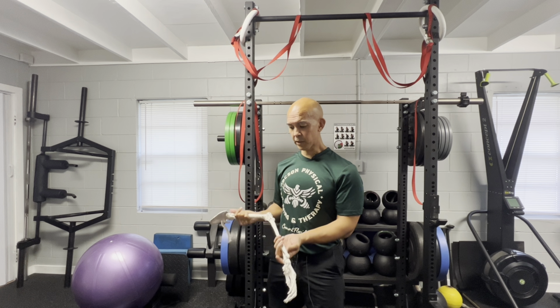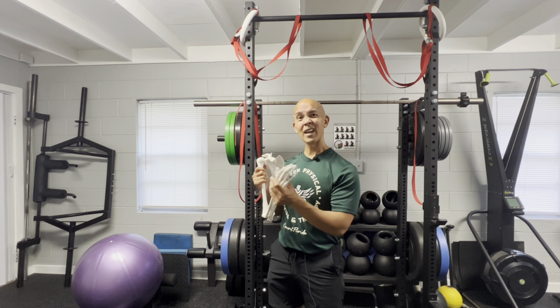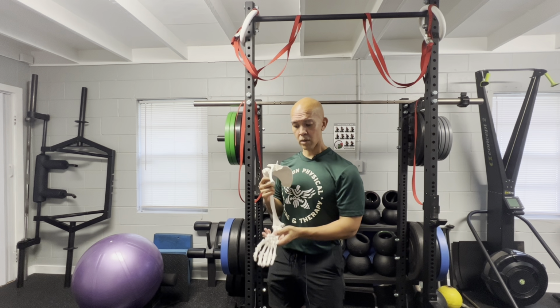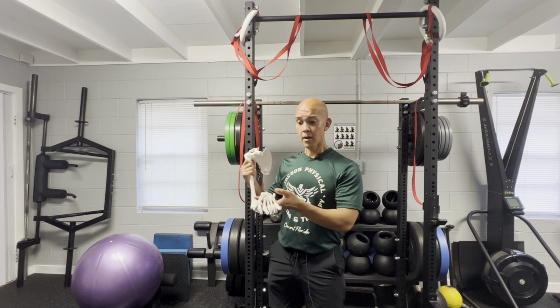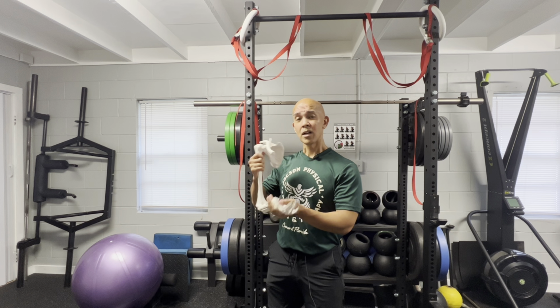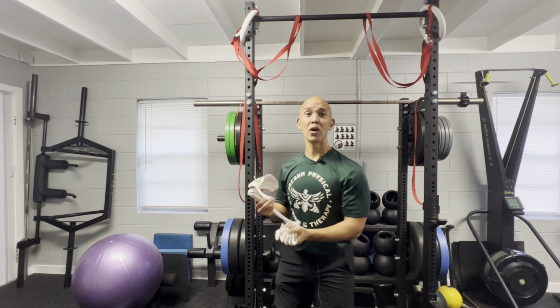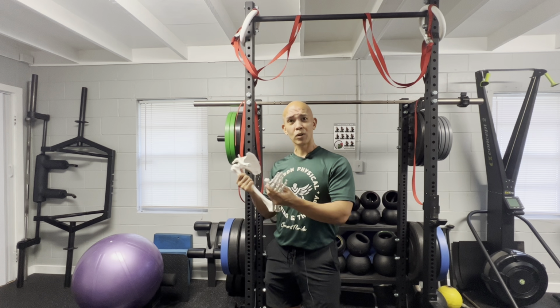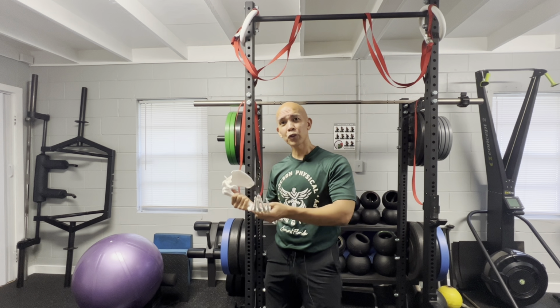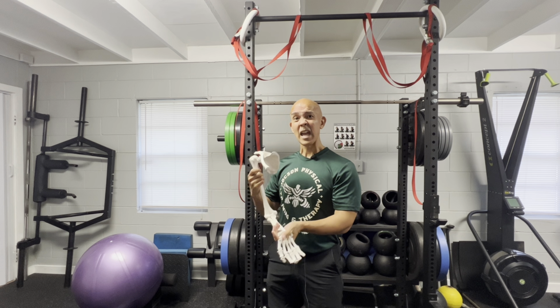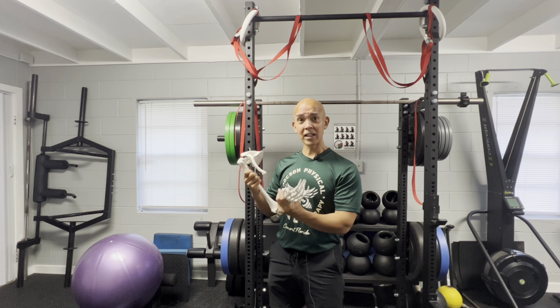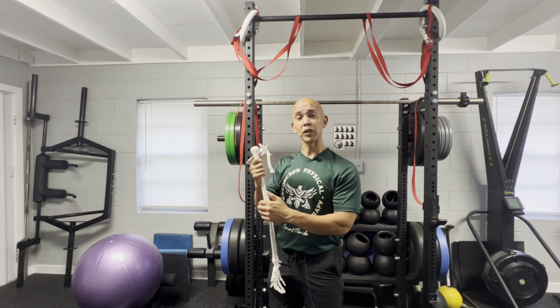Or it could be more distally at the wrist and the hand, where usually the wrist relative to the hand, there's some kind of a twist going on. One might be more pronated or supinated, or internally or externally rotated, and whatever is lacking is being compensated for where they're feeling the pain.